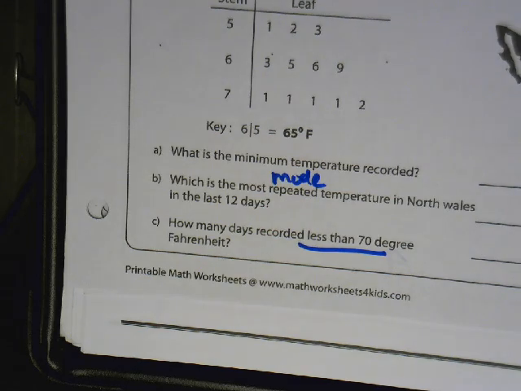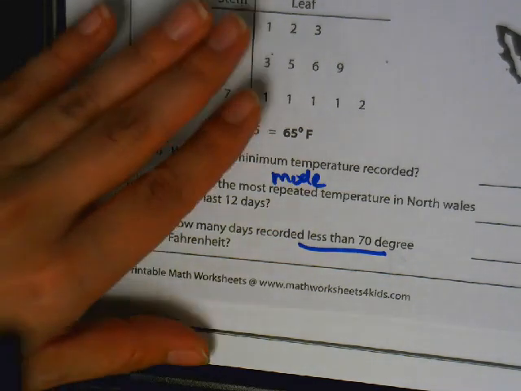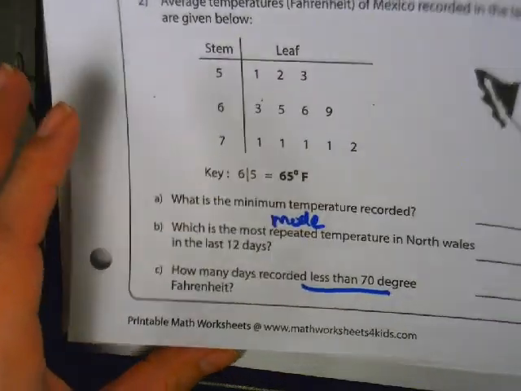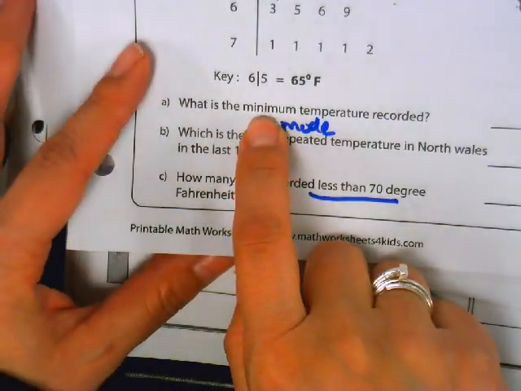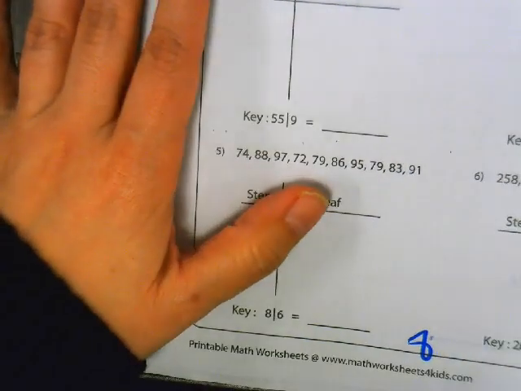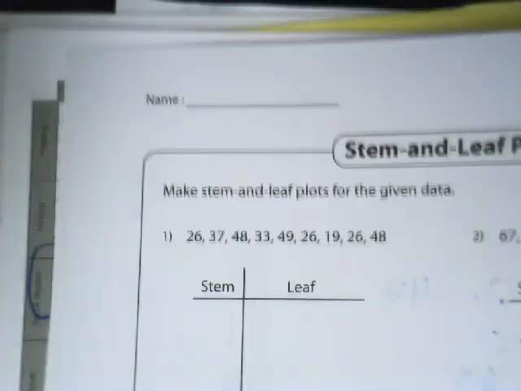All right, let's move on. It's hard. Minimum, the smallest number. Which one repeated? All right, one. Next page. Not that bad. Are you being sarcastic? Okay.